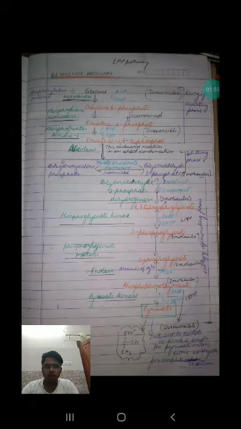In the third step of glycolysis, fructose 6 phosphate is converted to fructose 1,6 bisphosphate and ATP is changed to ADP. This process is irreversible in nature and similar to the first step of glycolysis, because in the first step glucose was changed to glucose 6 phosphate and ATP was changed to ADP.